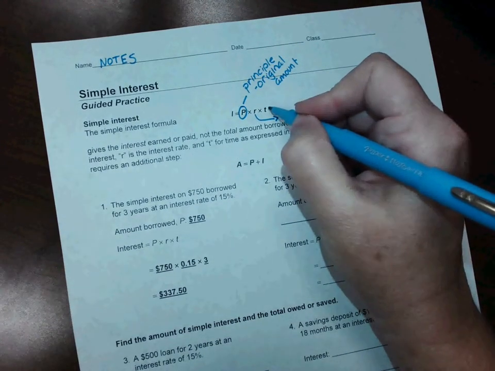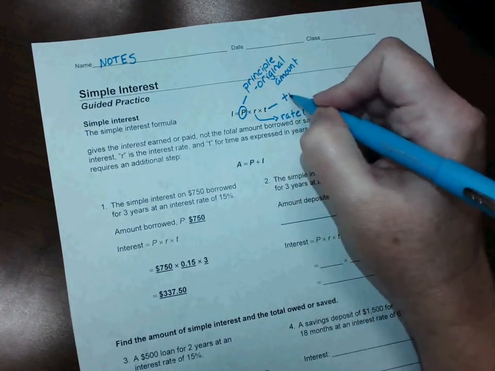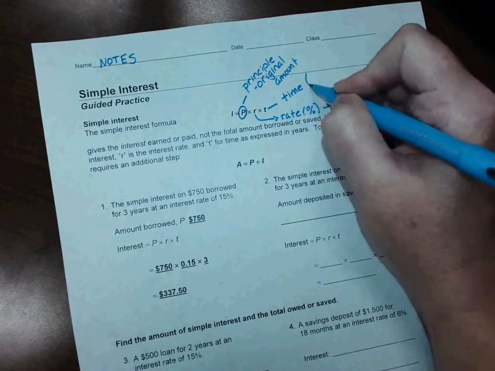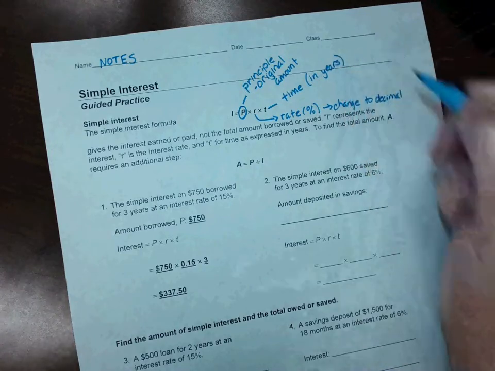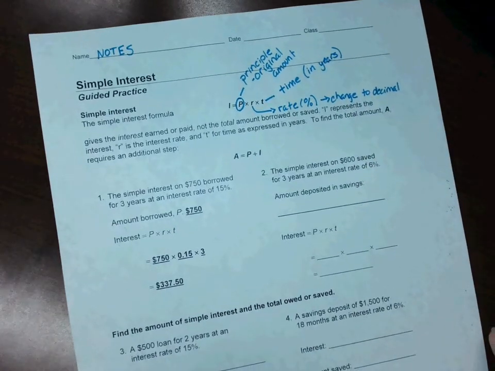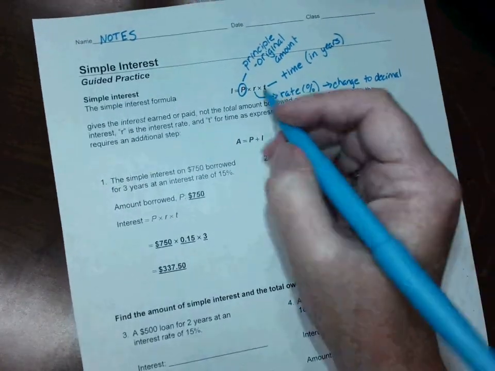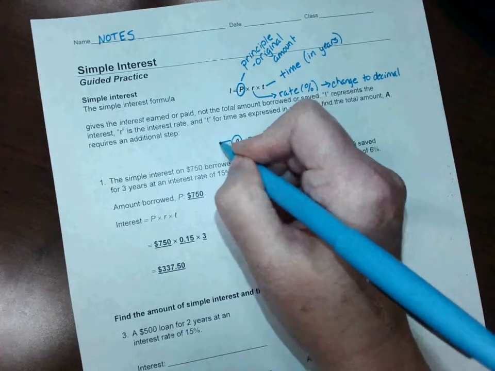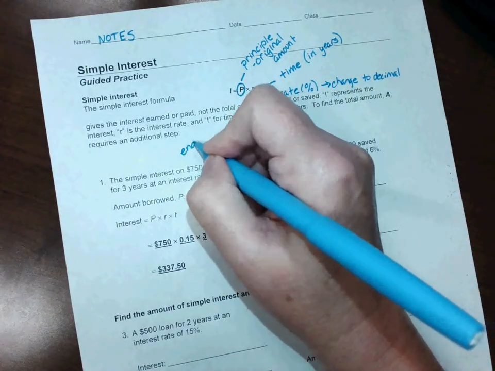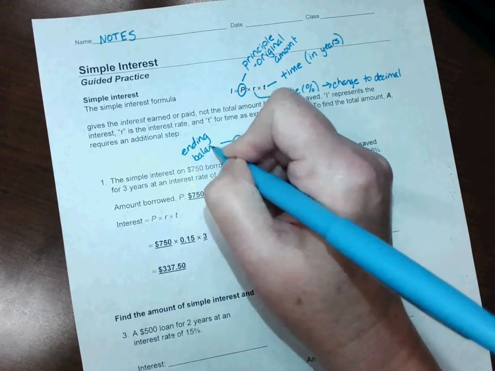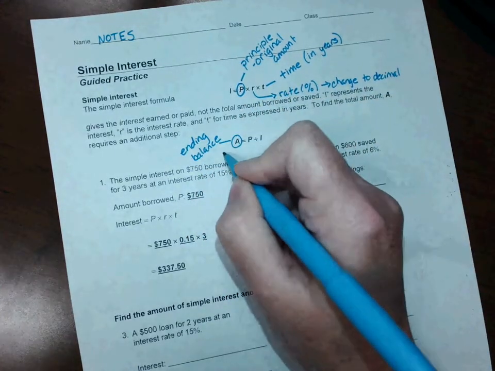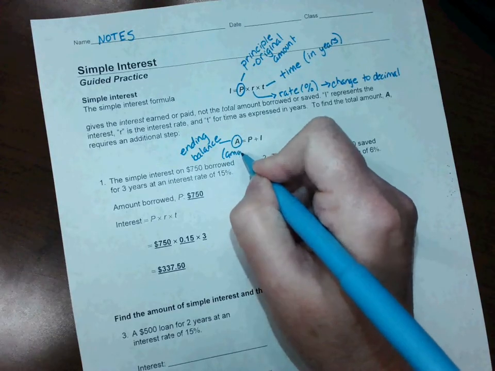All right? And then T stands for time. And the time is measured in years. Okay, so those are the parts of our formula for today. The A stands for the ending balance on the account. The total amount is what the A actually stands for. It's amount.